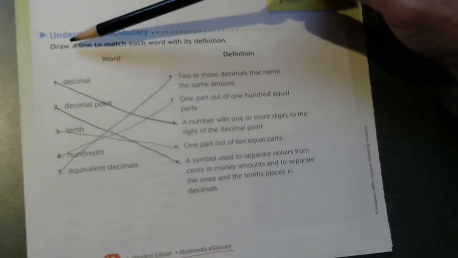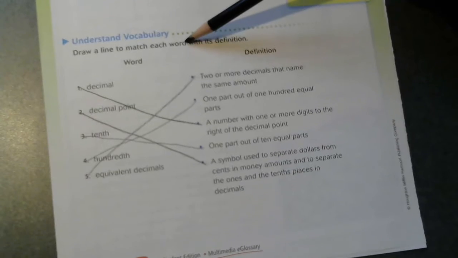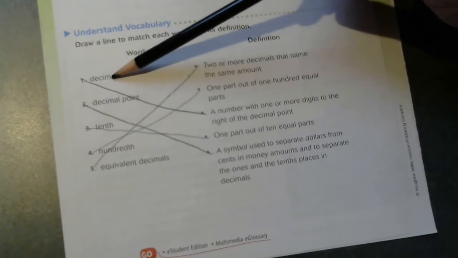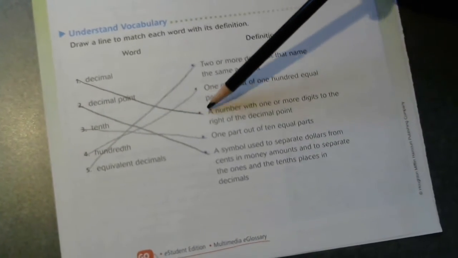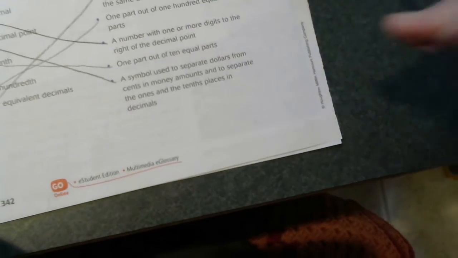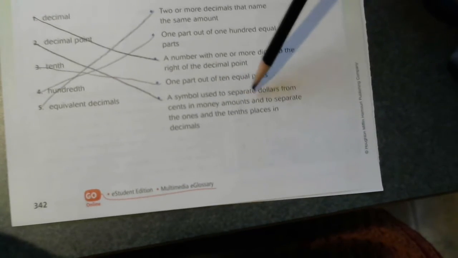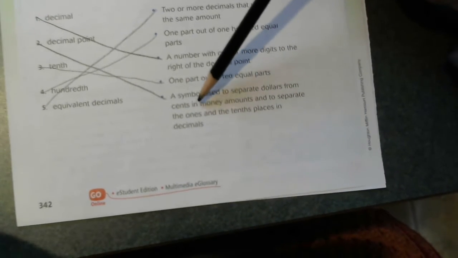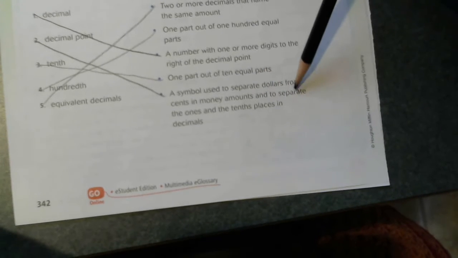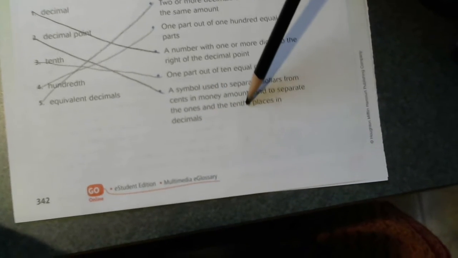Now our new vocabulary says draw a line to match each word with its definition. The first word is decimal, and the definition is a number with one or more digits to the right of the decimal point. Now number 2 is decimal point, and its definition is a symbol used to separate dollars from cents in money amounts and to separate the ones and the tenths places in decimals.